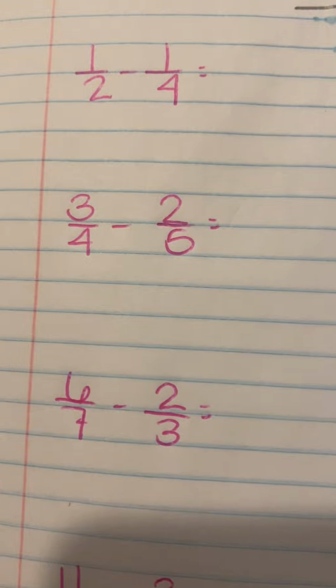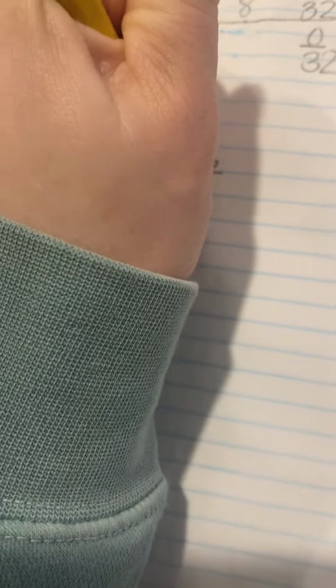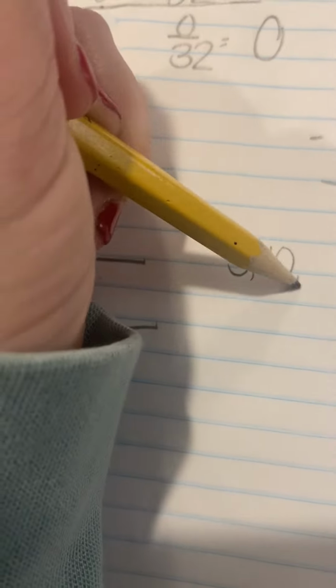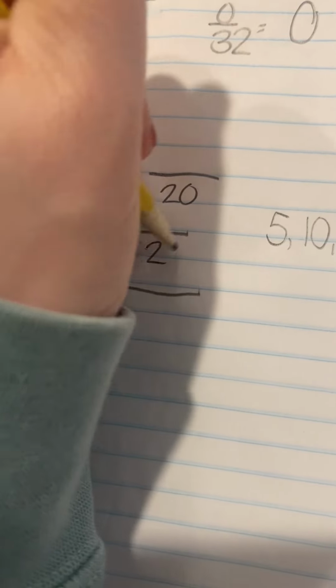My next one is going to be 3/4 minus 2/5. Okay. So I'm going to start with 5, and if I think of multiples of 5, obviously 4 doesn't go into 5, and then I have 10. 5 goes into 10, but 4 does not. 15, 5 goes into 15, but 4 does not, leaving us with 20. So I know that both numbers go into 20.